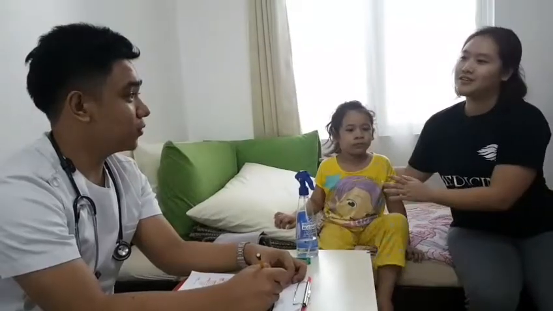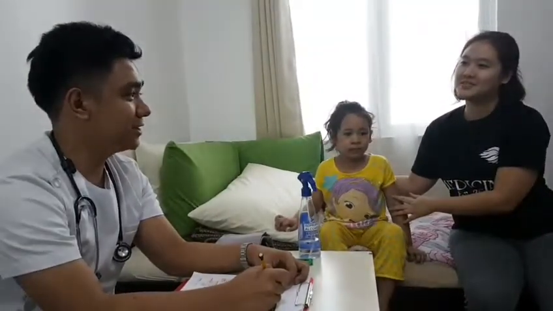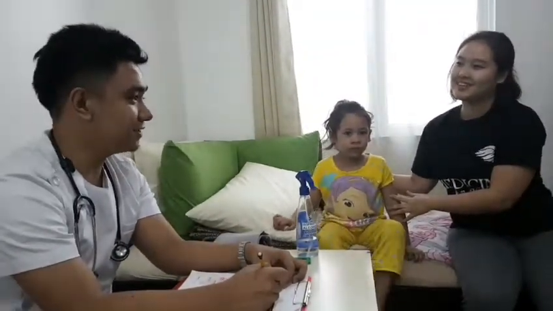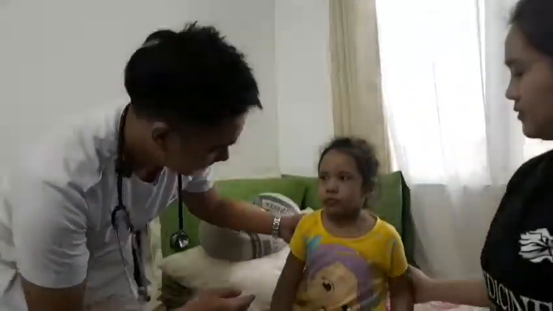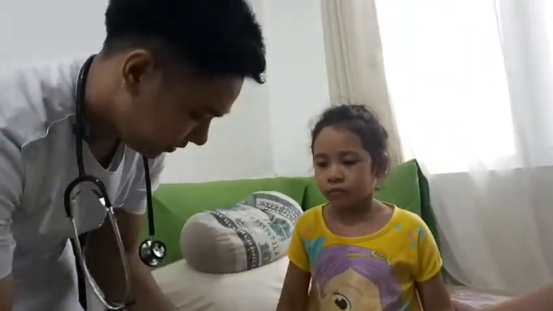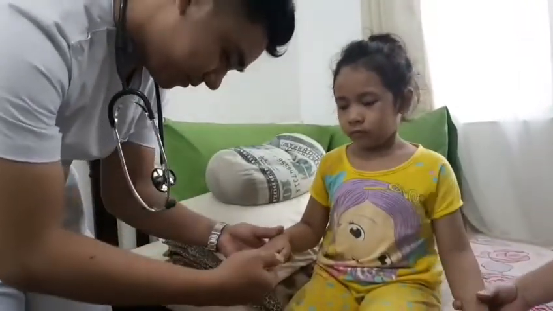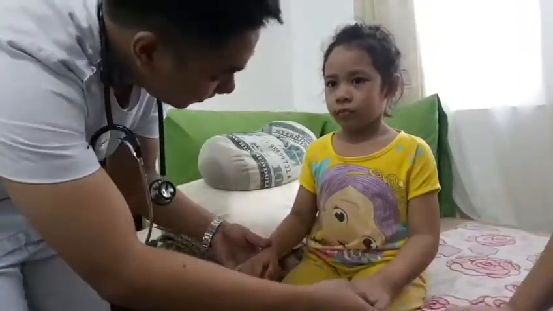We will now be performing the respiratory physical examination. Before doing a thorough physical examination, be sure to have the complete health history of the patient. Before starting, inform the mother or the guardian of the sequence of the physical examination and ask for the mother's consent.